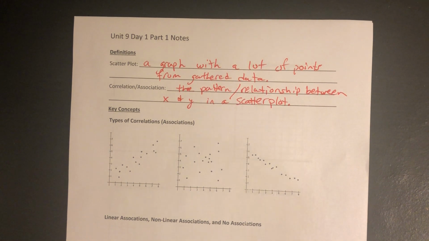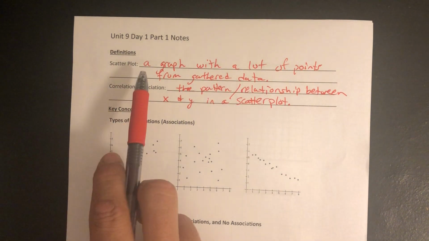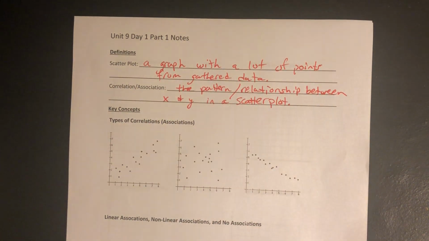So basically, we're going to be talking about scatter plots. A scatter plot is a graph with a lot of points from gathered data. The correlation and association is basically the pattern or relationship between the x and the y values in a scatter plot. So, what kind of relationship do we have? Is it a positive relationship, a negative relationship, no relationship? Positive correlation, negative correlation, and so on. Is it a linear correlation, a linear association, nonlinear association, and so on?